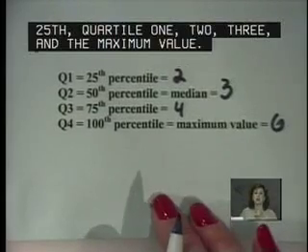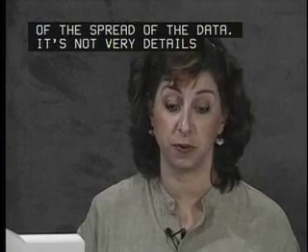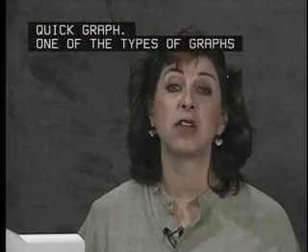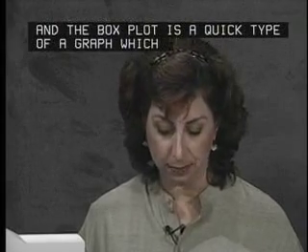One of the reasons that we want to use the quartiles is that they give us a good summary of the spread of the data. It's not very detailed, but it is a little bit of a summary that we find very useful. And we can use this summary to do a quick graph. One of the types of graphs that we study in this class is called the box plot. And the box plot is a quick type of graph which helps us to display our data.